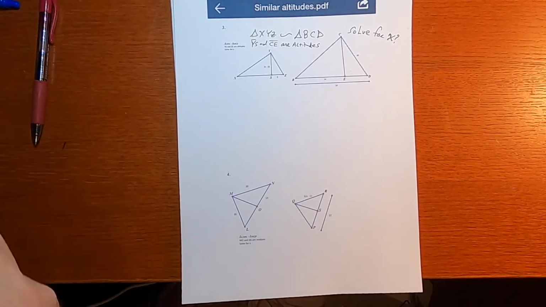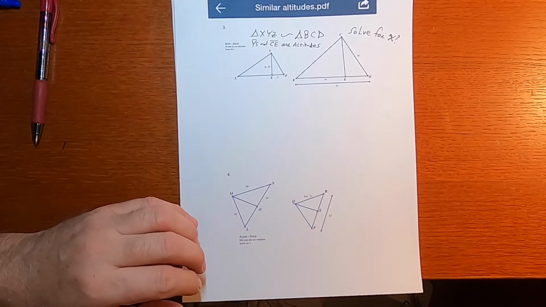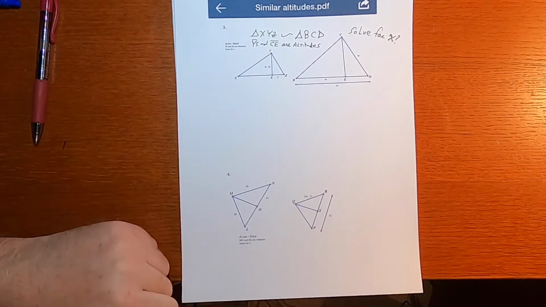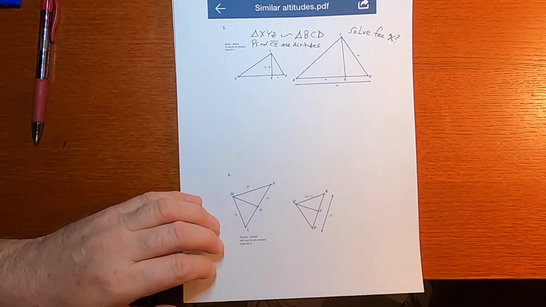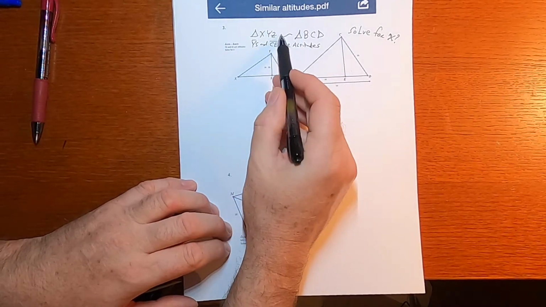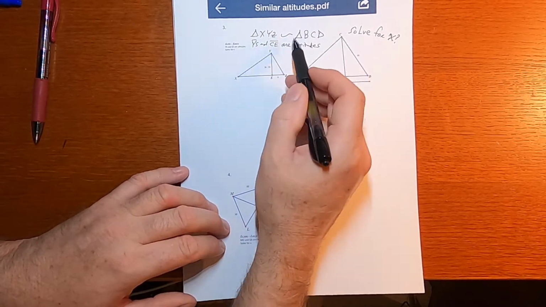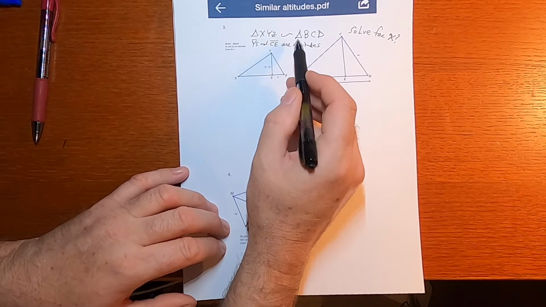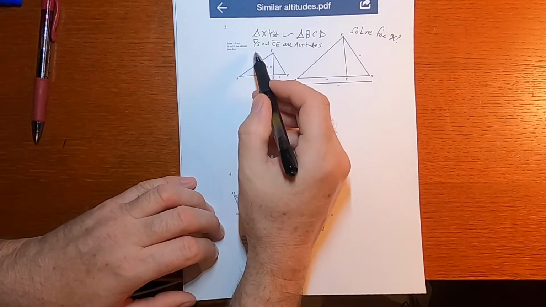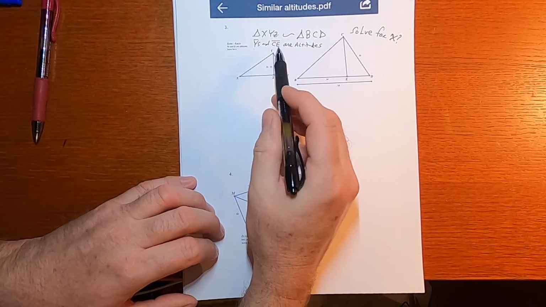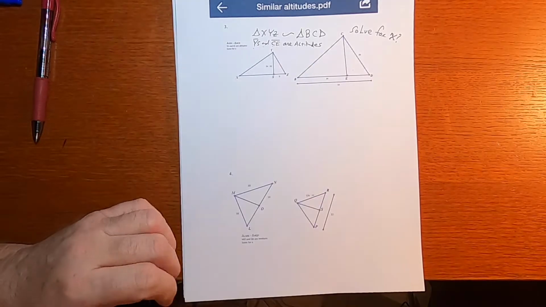Okay, today's video deals with the geometry problem when given similar altitudes, which in this case, they're giving you this kind of a symbol here, which is like a proportional thing, and it's saying that triangle XYZ is similar to triangle BCD, and YS in the smaller triangle and CE in the larger triangle are altitudes.